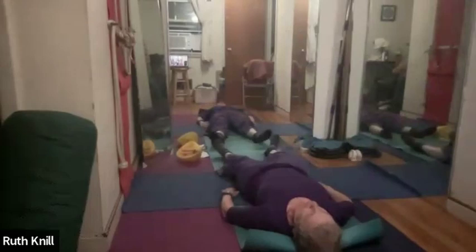Pay attention to how each organ is positioned so that it can be seen and felt. And notice the differences, if there are any, later.